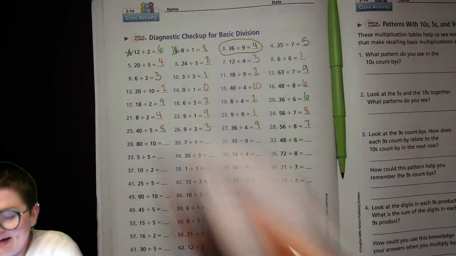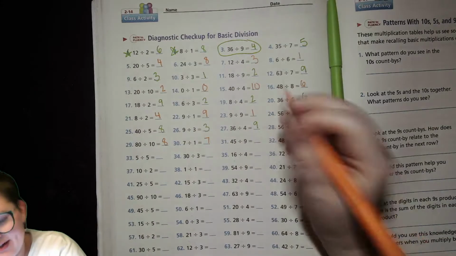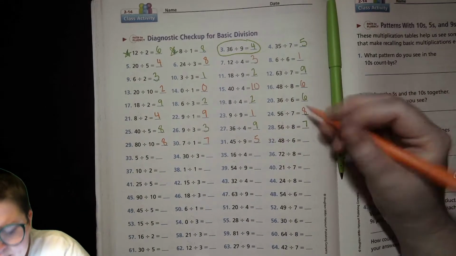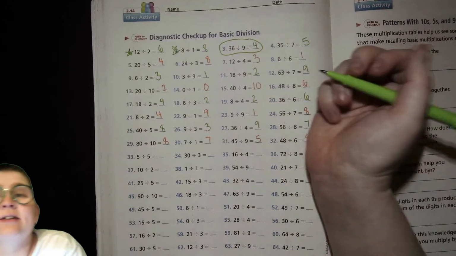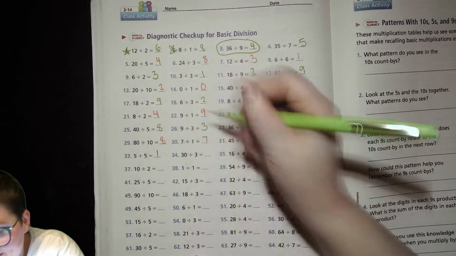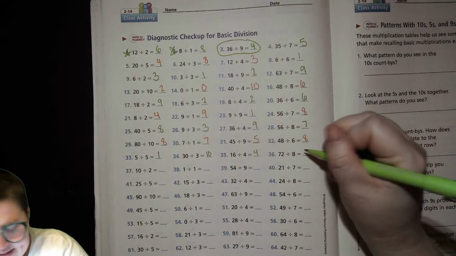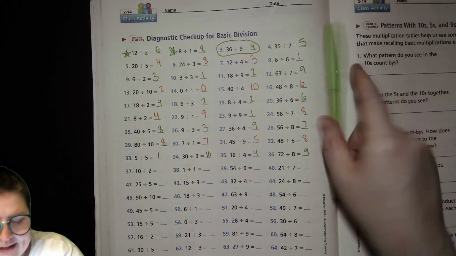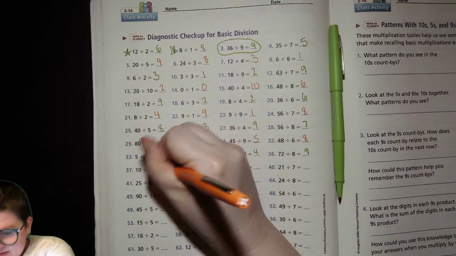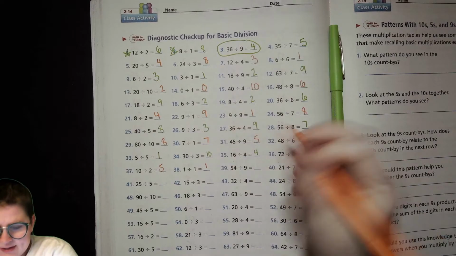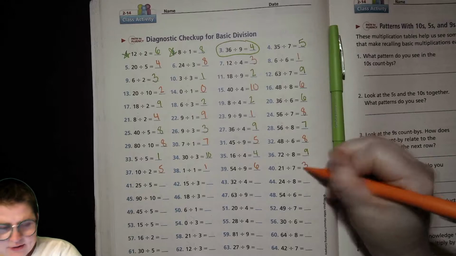Next one, 80 divided by 10, 8. 7 divided by 1, 7. 45 divided by 9, 5. 48 divided by 6. 5 divided by 5, 1. 30 divided by 3, 10. 16 divided by 4, 4. 72 divided by 8, 9. 10 divided by 2, 5. 1 divided by 1. 54 divided by 9, 6. 21 divided by 7, 3.